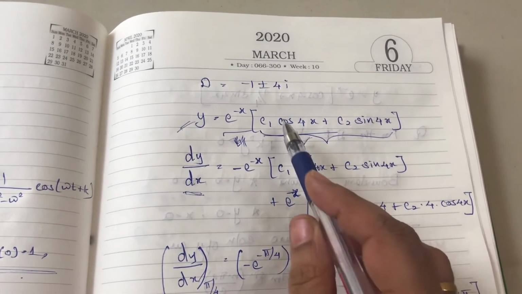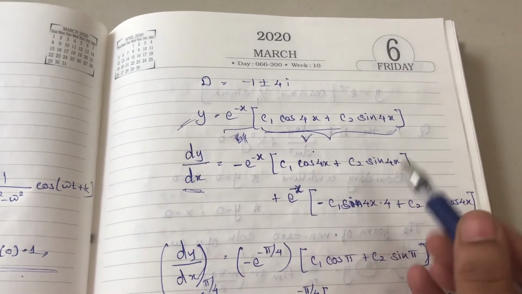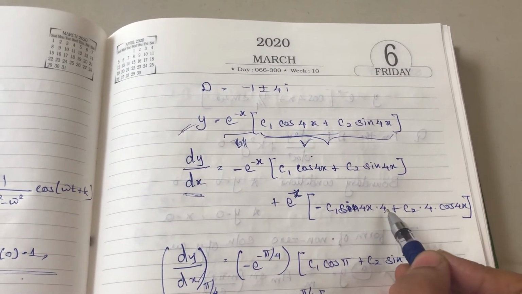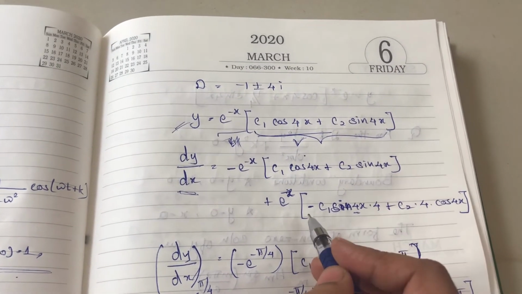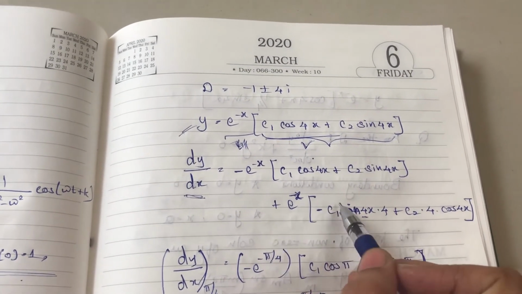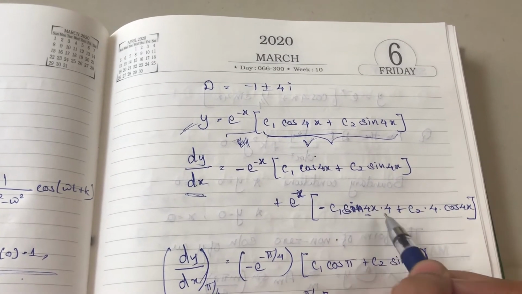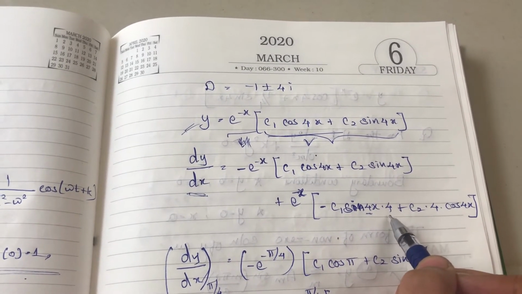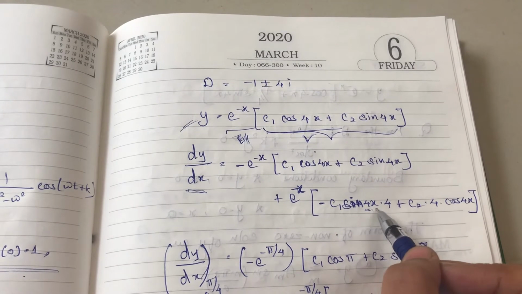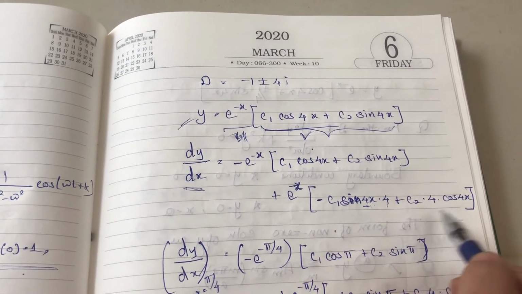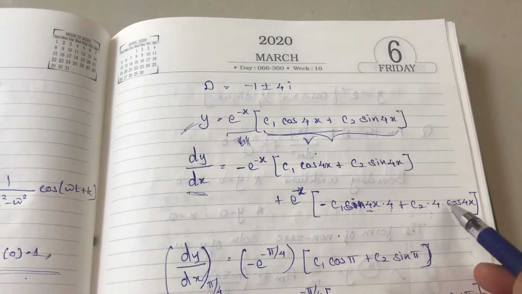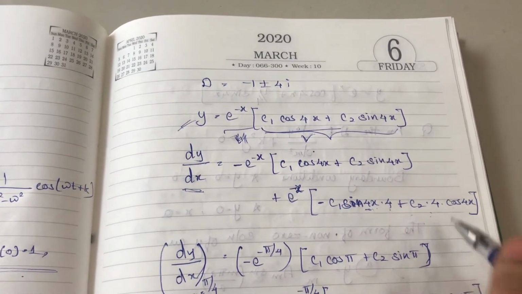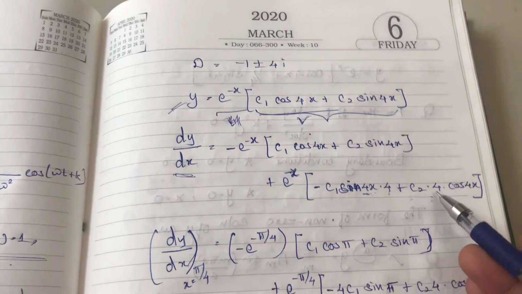So C1 cos x is differentiated to minus sin x, into 4 because it has 4x, so 4x differentiates to 4. Likewise here, C2 sin 4x is differentiated to cos 4x, so we will get cos 4x into 4, right?